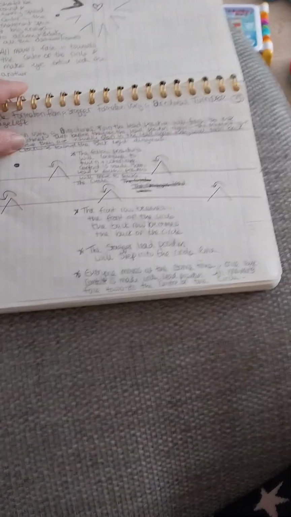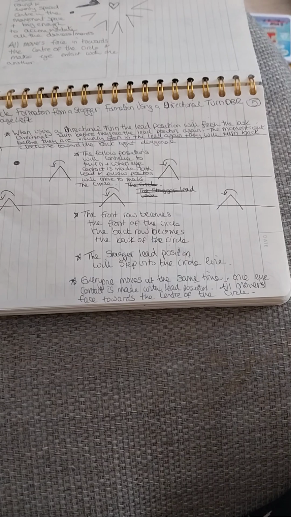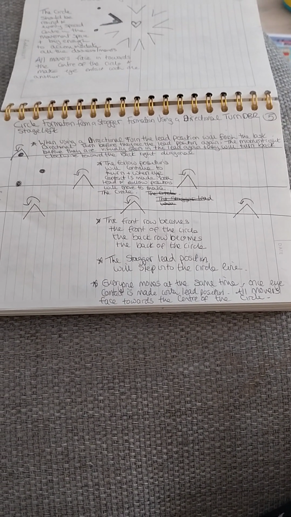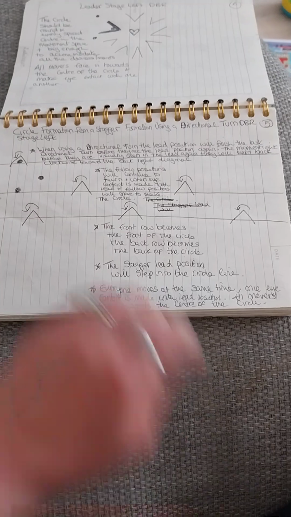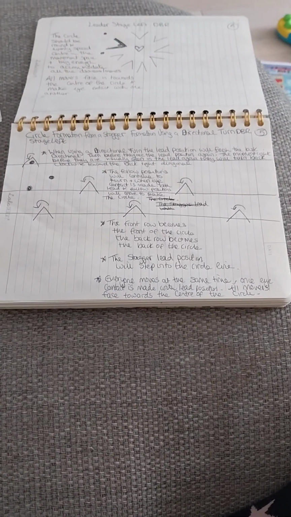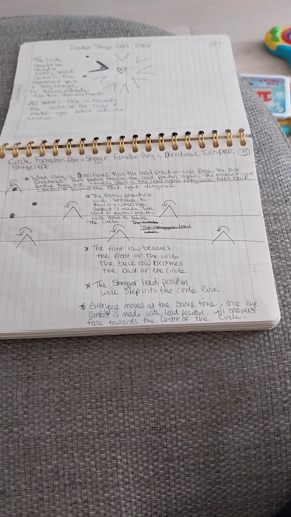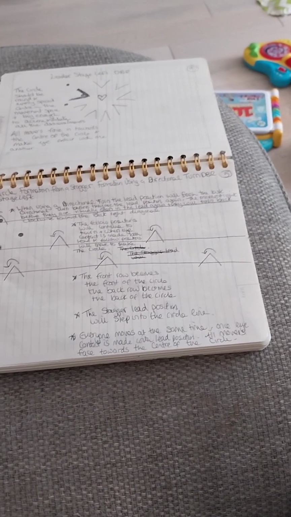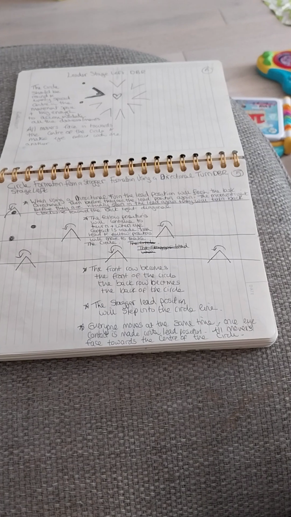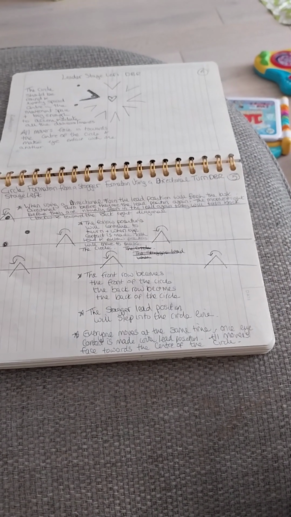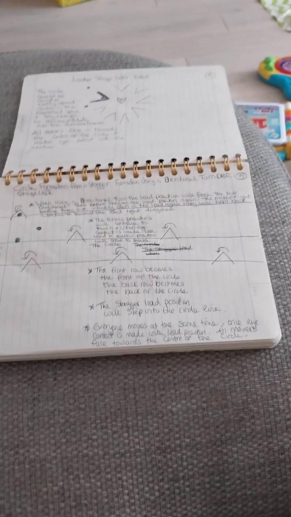We'll have a look at that later, in fact. We're going on to explain how the circle formation from a stagger formation using a directional turn occurs. Okay. From downbeat right, leader stage left. So we've talked about how we can cue a circle from a stagger formation using a timed turn. Now we're going to look at how we can cue a circle from a directional turn.